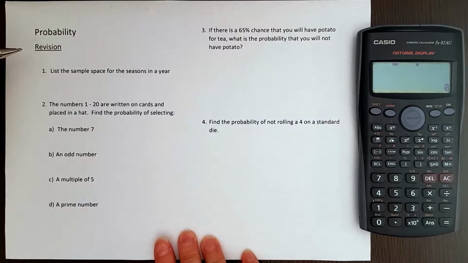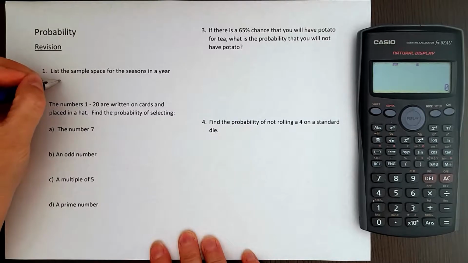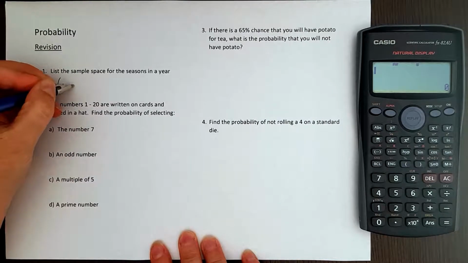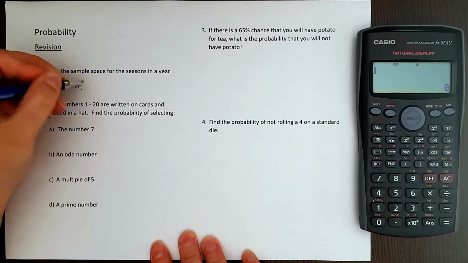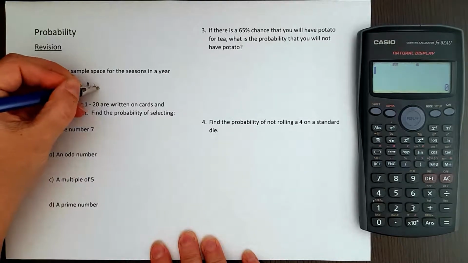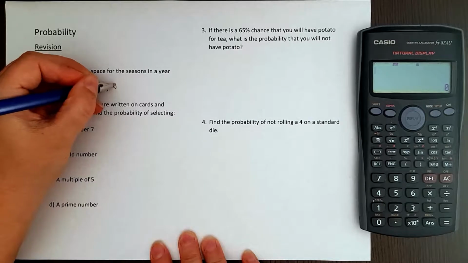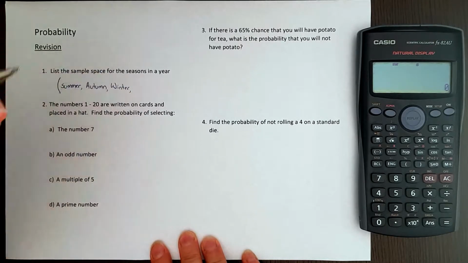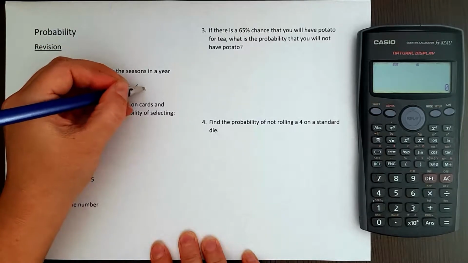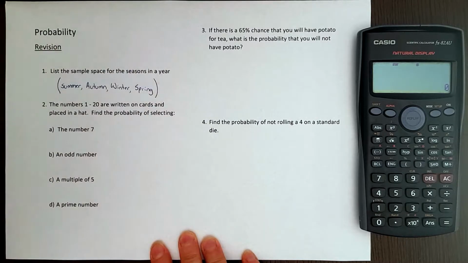List the sample space for the seasons in a year. Well, there are 4 seasons in a year, so we need to open some brackets. The 4 seasons are summer, autumn, winter, and spring. Okay, that's it. That's how we write a sample space.